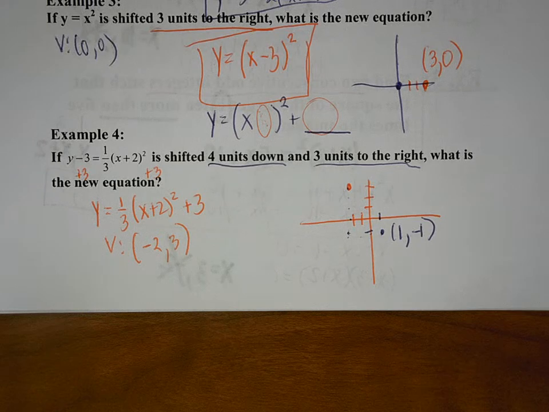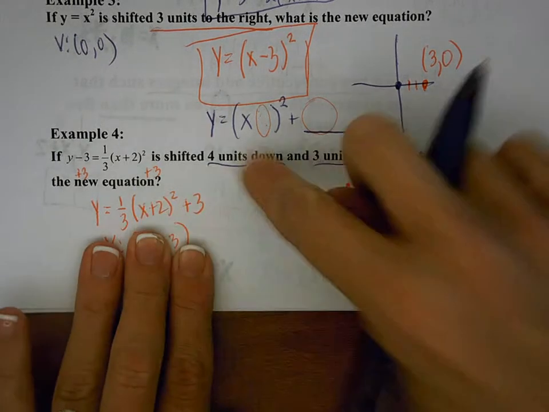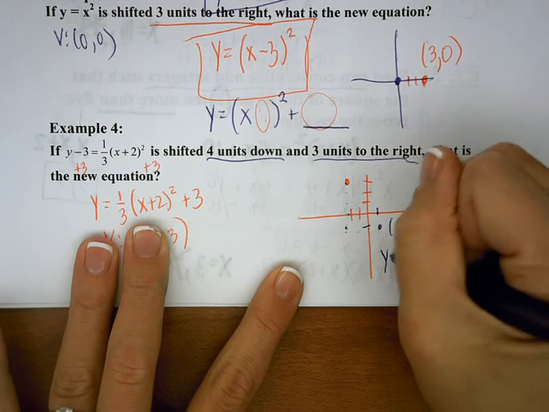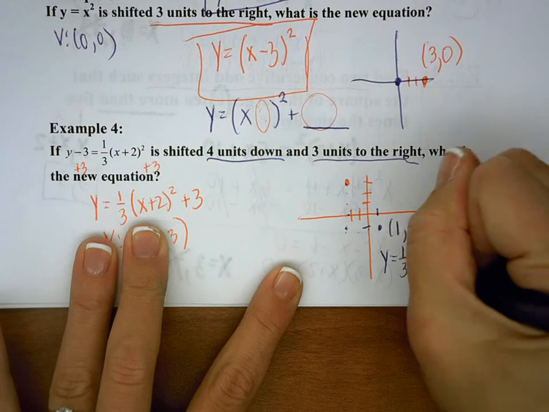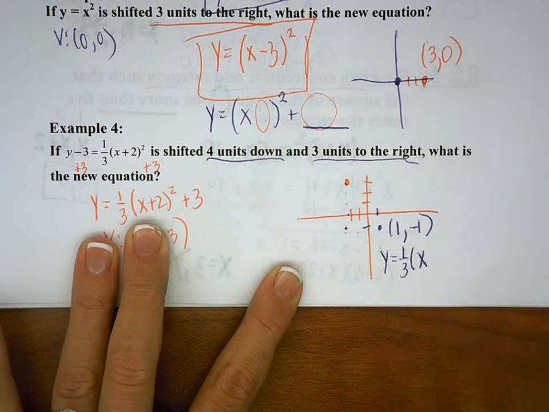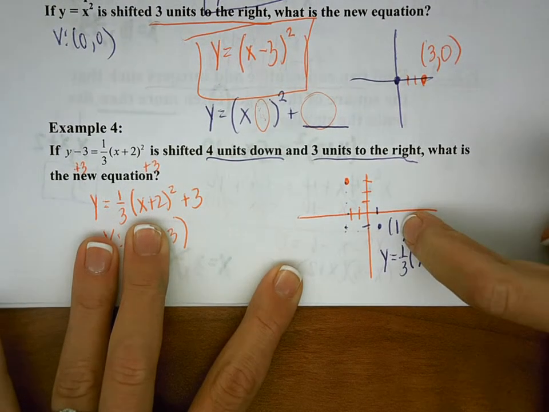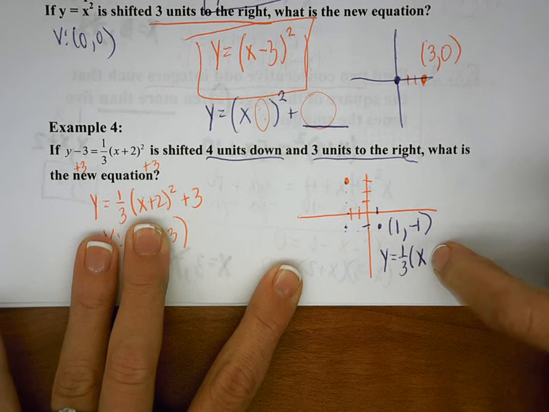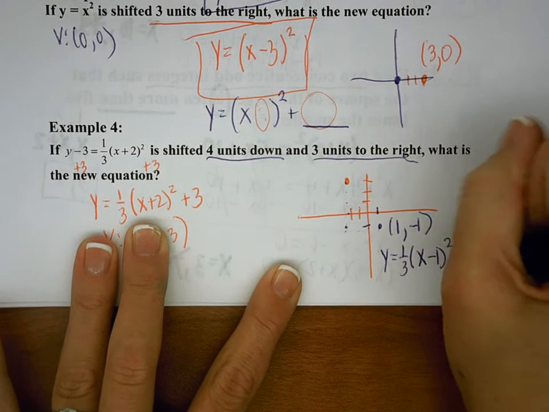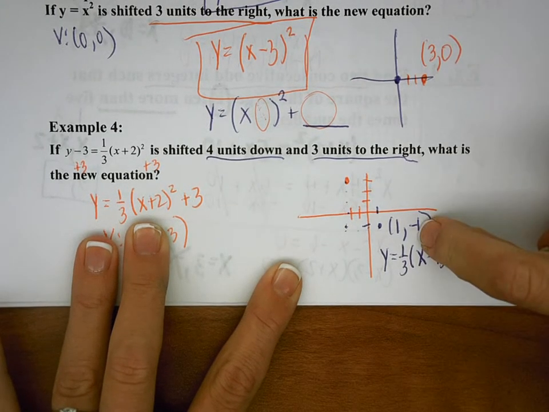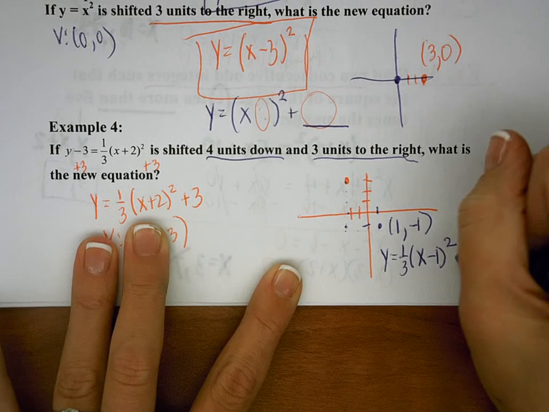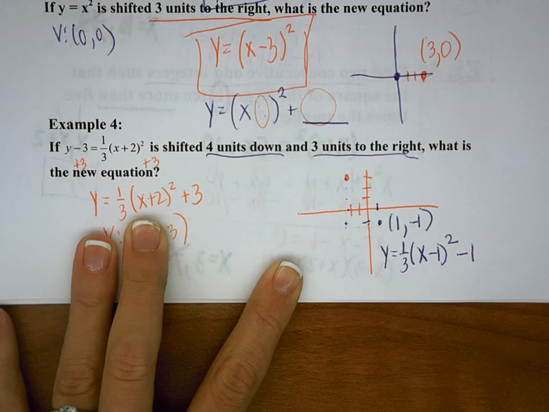Okay, let's see. If I made a mistake, I apologize. Let's just check it out. So we're leaving all of this the same. So we're going to have y equals 1/3. And in the parentheses, what's going to happen with the x value? So it's going to be x minus 1 squared. And then the y value stays the same. So that's minus 1.